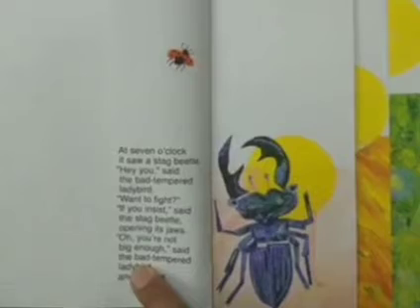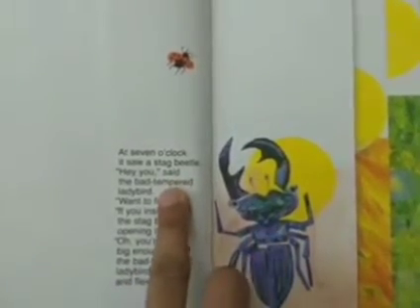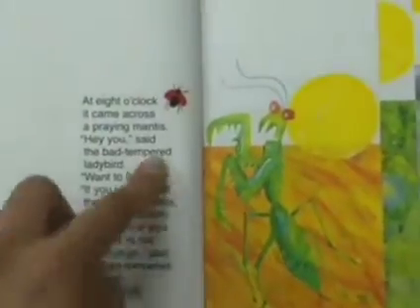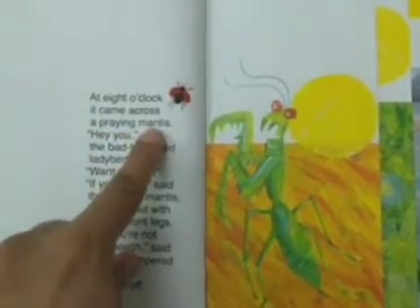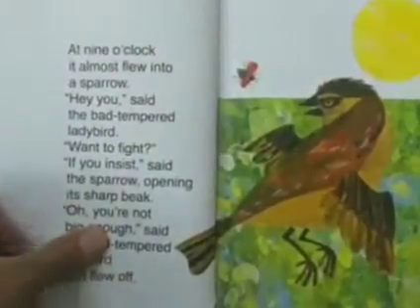And then she found a stag beetle to fight. And then later she came across a praying mantis who was bigger than her to fight. But then she did not fight.